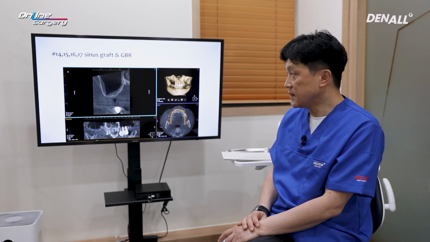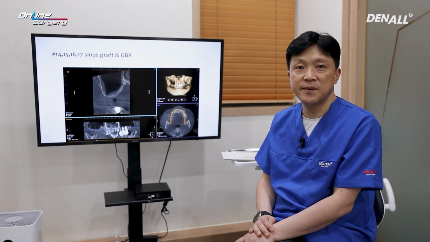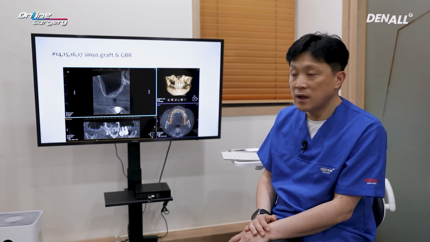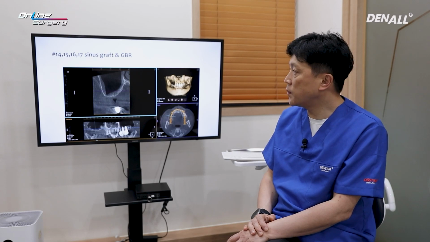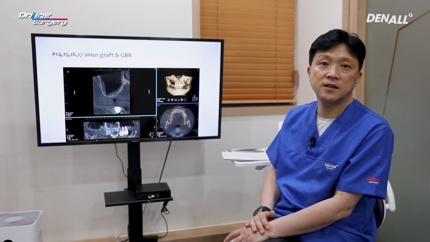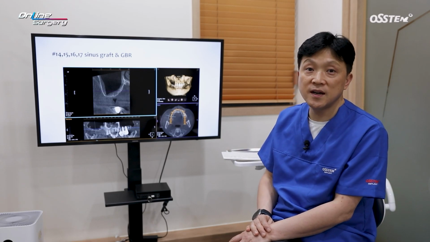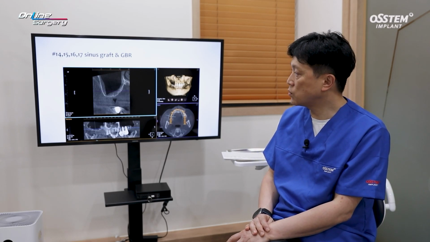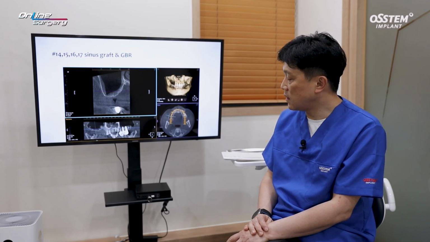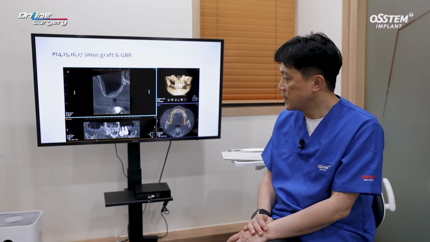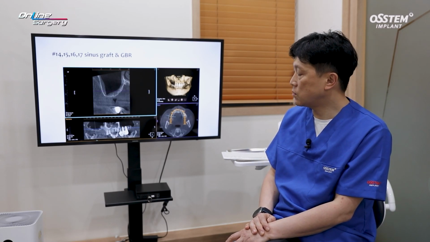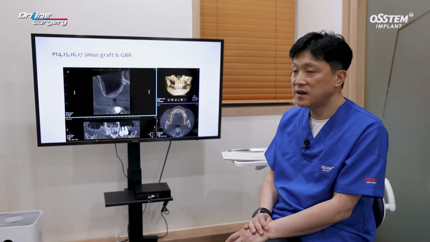In the case of this patient, the lateral wall of the sinus was very thin. If you do osteotomy for the lateral approach unintentionally, the lateral wall can be damaged with just the instruments. Osteotomy needs to be performed with utmost care. Following sinus graft, the GBR was planned for numbers 14 and 15. Let's take a look at the surgery.